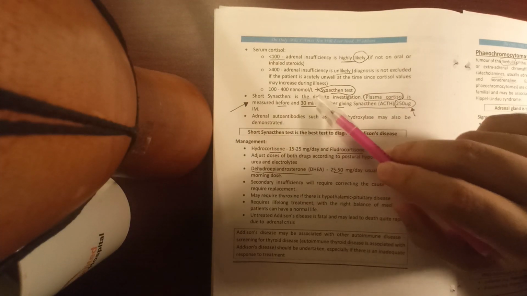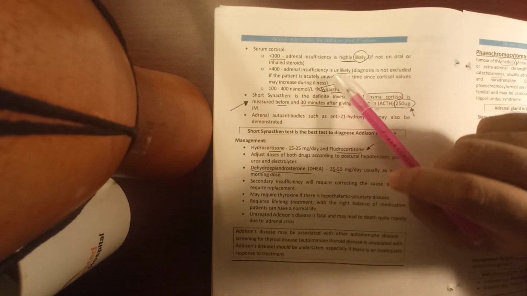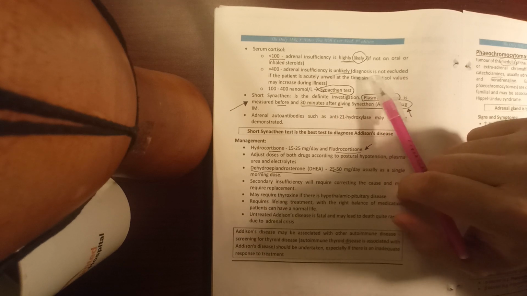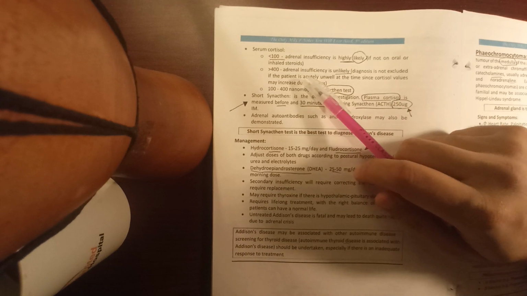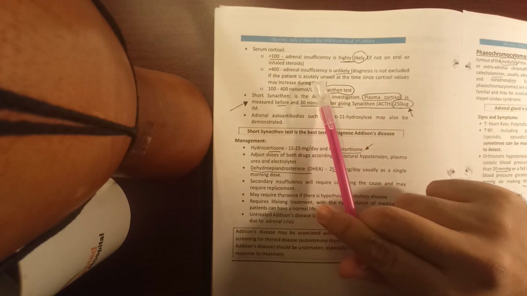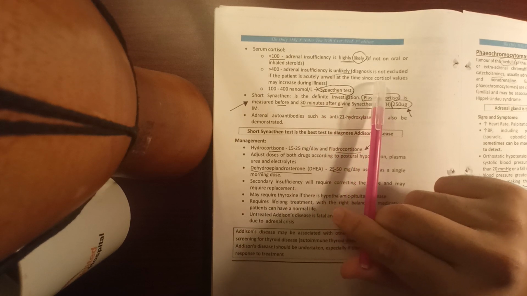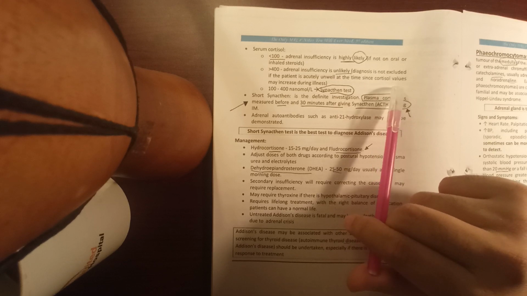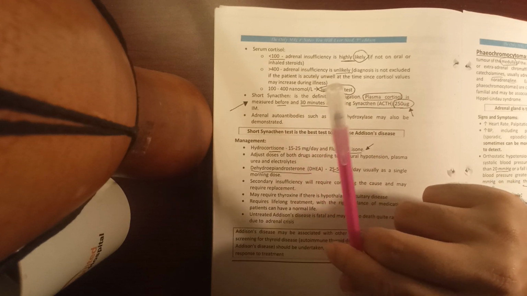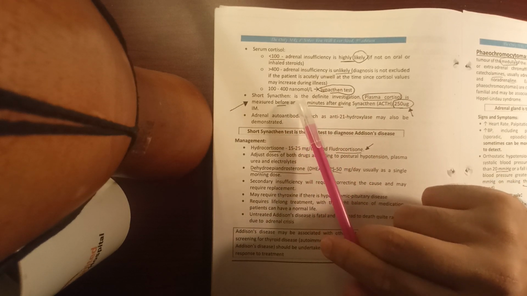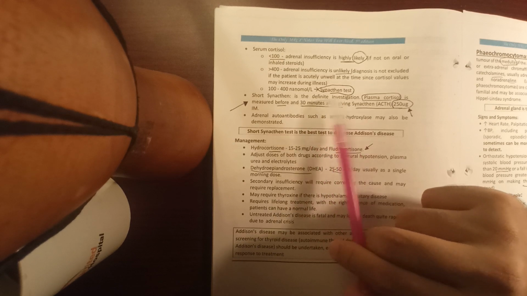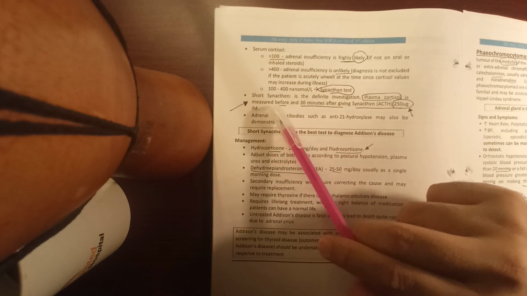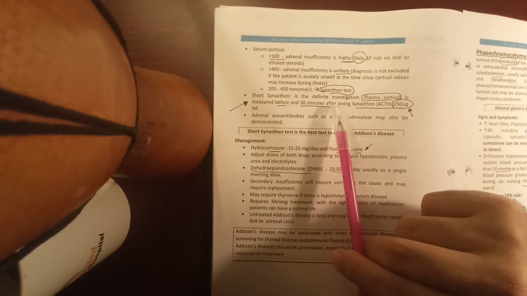If the serum cortisol is less than 100, adrenal insufficiency is highly likely, if not on oral or inhaled steroids. If more than 400, it's unlikely. Diagnosis is not excluded if the patient is actually unwell at the time, since cortisol values may increase during illness. And for 100 to 400 nanomoles, do a synacthen test. Short synacthen is a definite investigation.